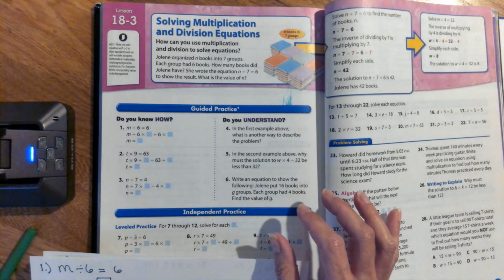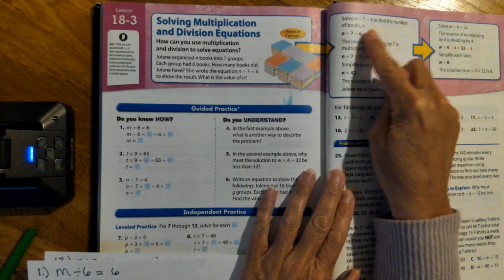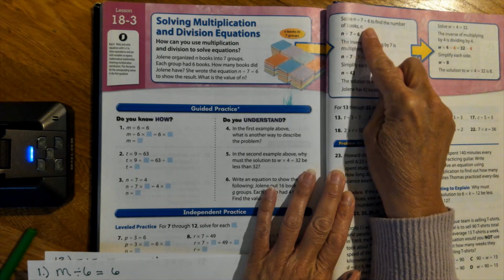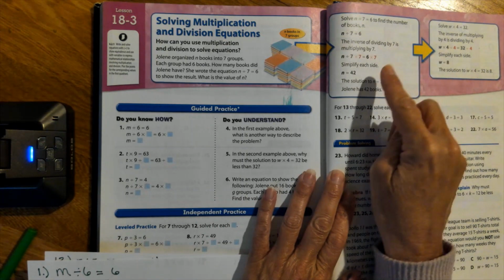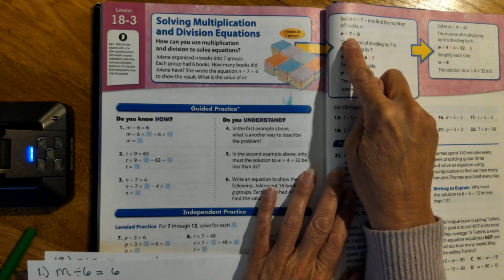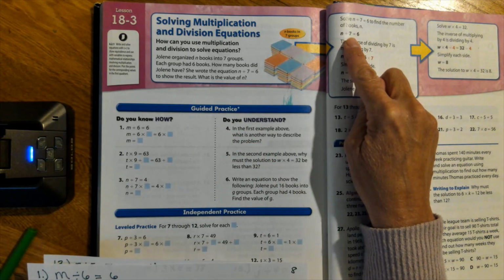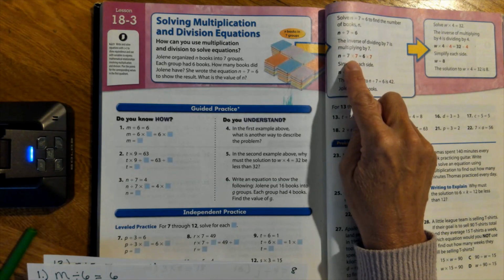Okay, let's first look over here, and you can see how we're going to solve these. We start with the equation n divided by 7 equals 6. We're trying to figure out what n equals. You're going to do the opposite, or the inverse, of divide by 7. Of course, the inverse of division is multiplying, and the inverse of multiplying is dividing. So since they divided, we'll multiply by 7.